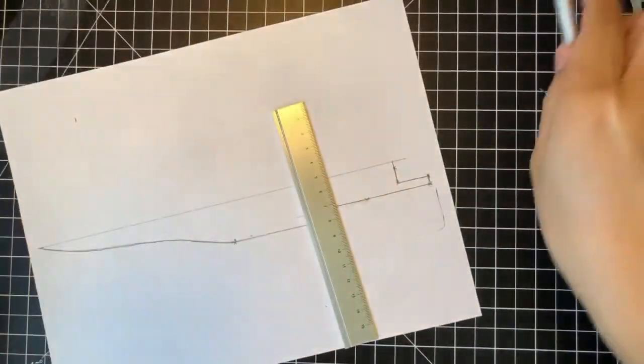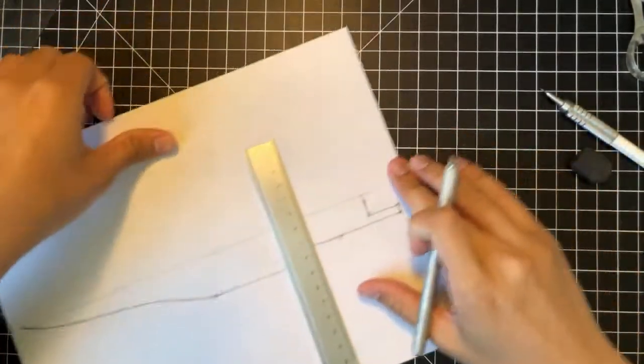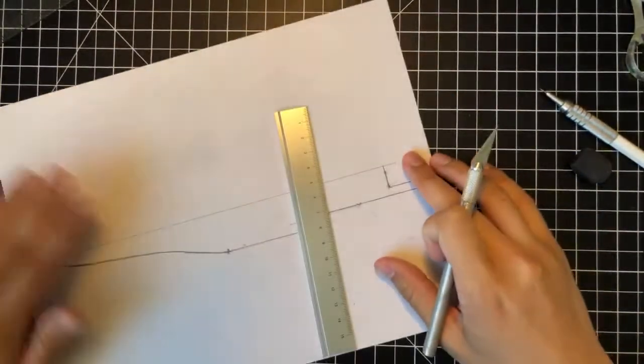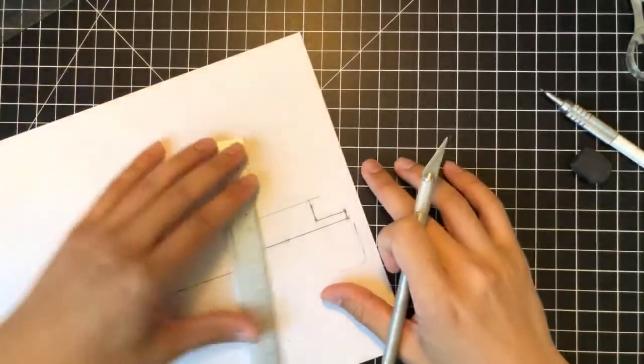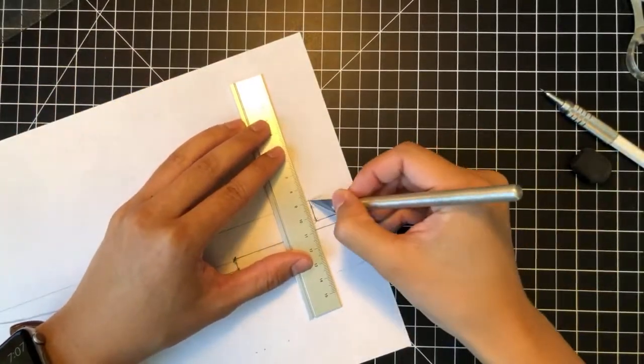I feel like for this, I might use my X-Acto, but I do have a cutting mat. But since it's a lot of cuts, this will be faster than using scissors.